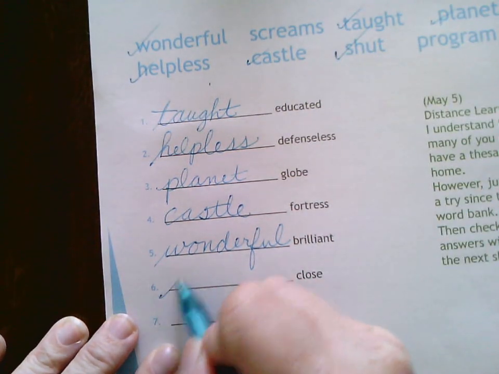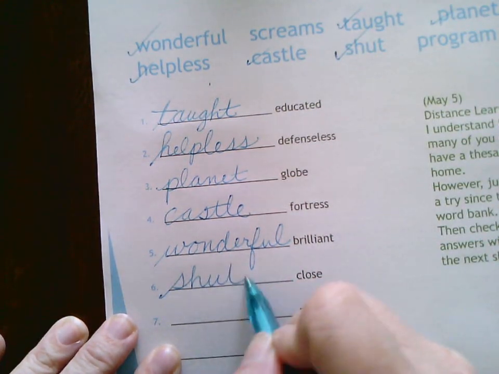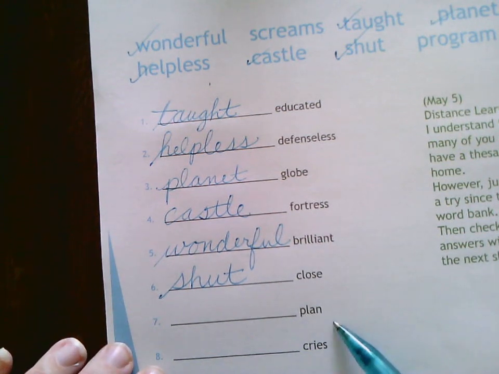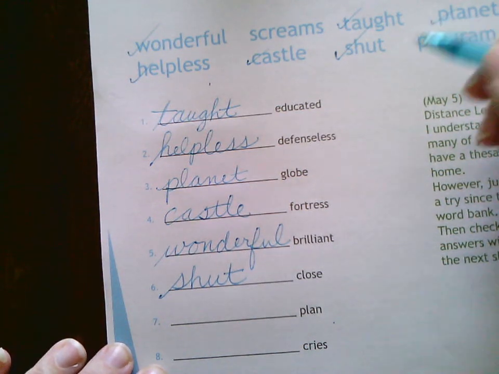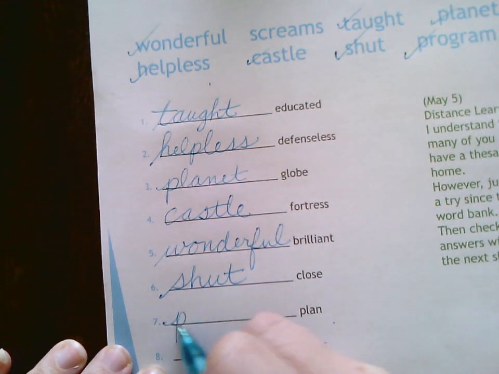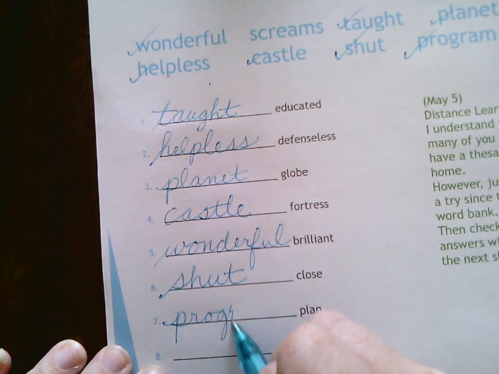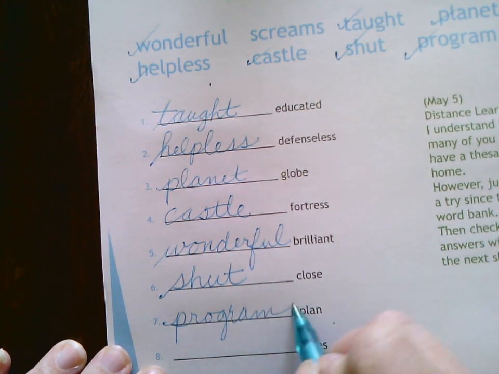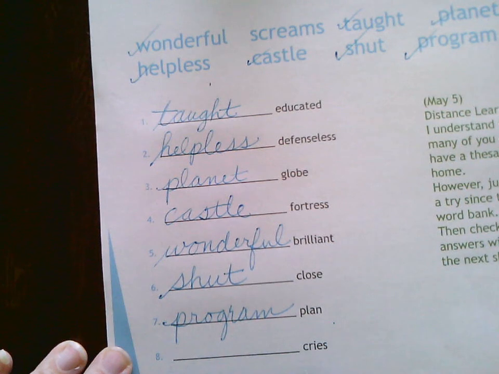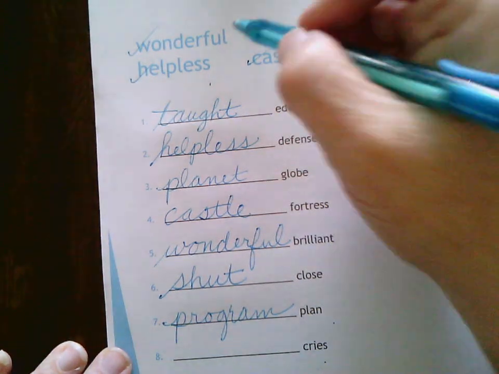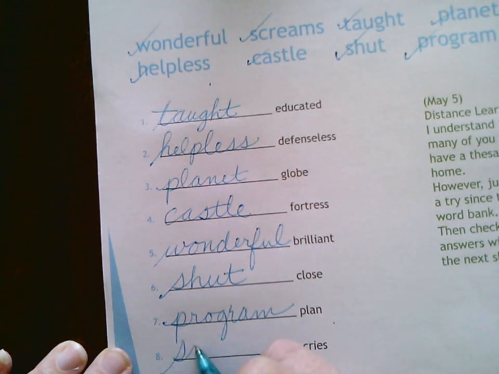Shut the door. Okay, number 7, plan. If someone wants to know what is the plan, another word for plan could be program. And finally, number 8 is cries. Okay, if I hear the cries of someone or something, I might be hearing their screams.